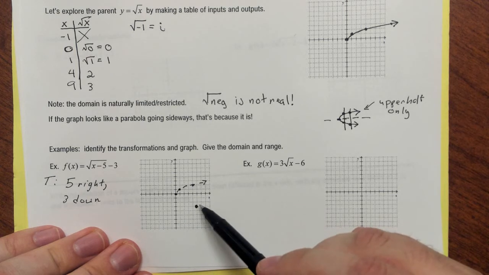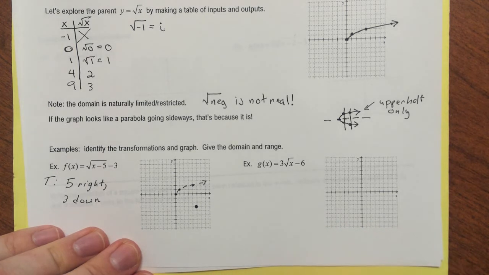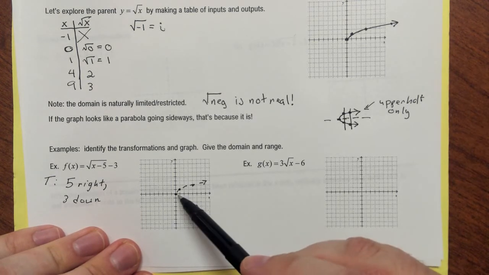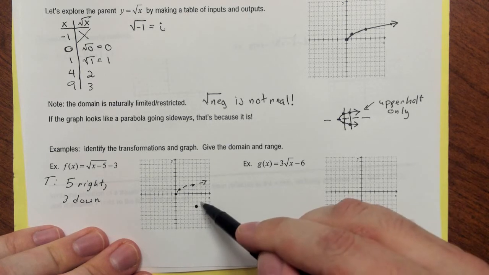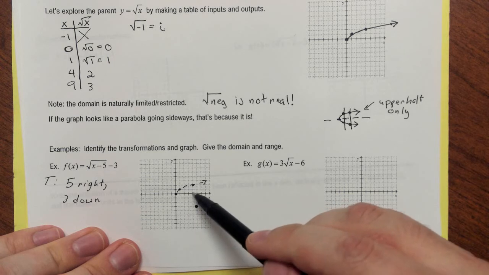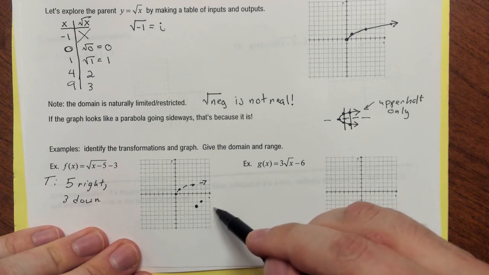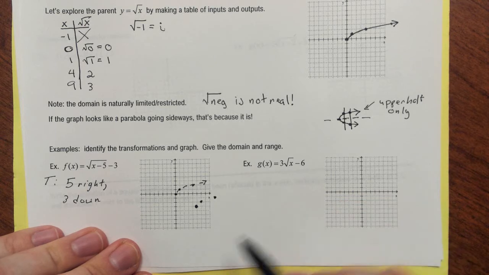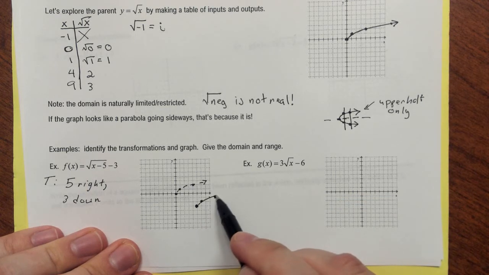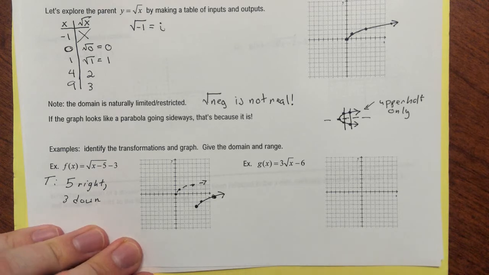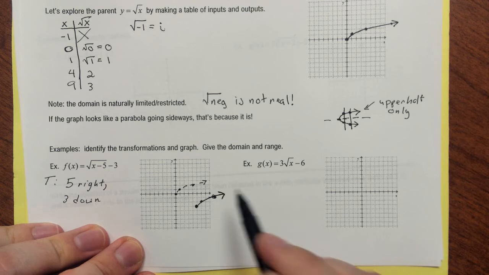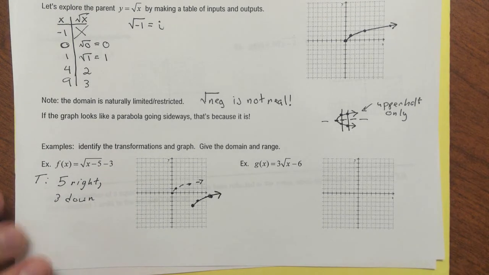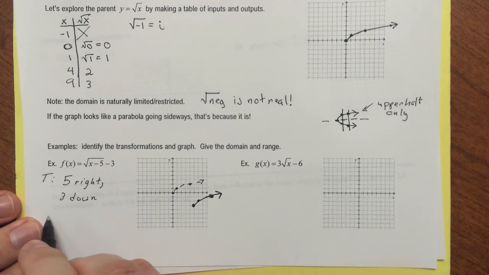So I can move all these points one by one, but really the idea of using parent functions and transformations is to recognize that there is a pattern. The square root function, square root of 1 is 1. So if I go to the right 1, I go up 1. The square root of 4 is 2. So if I go to the right 4, I would go up 2. And that's just off my grid. So I'll get a graph that looks something like this. And try and make it look curvy because it is going to essentially flatten out some. But that's generally what it looks like.